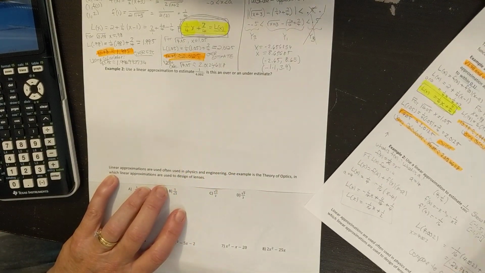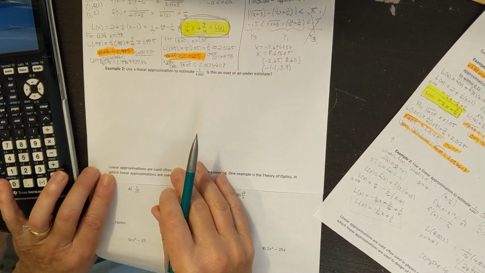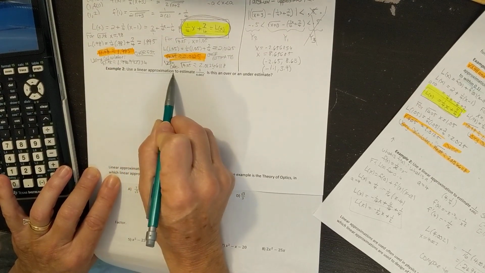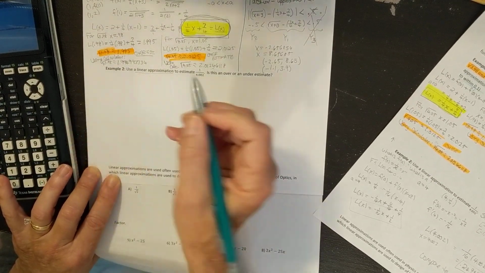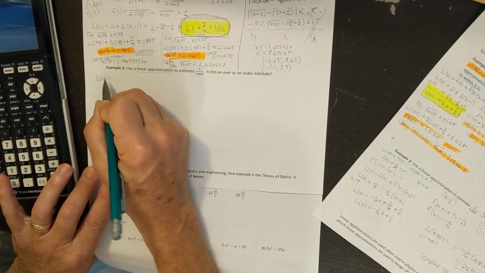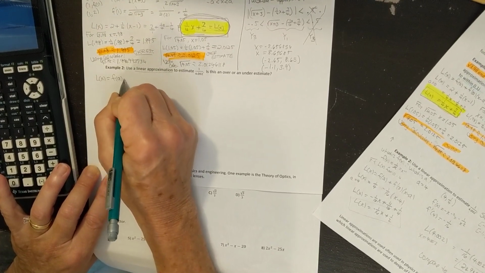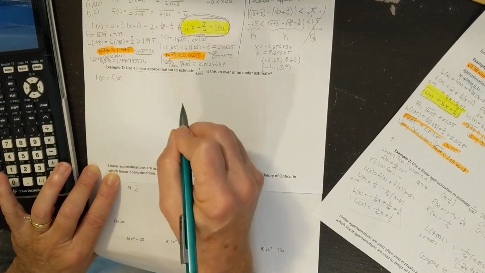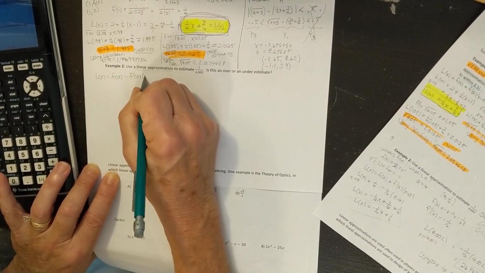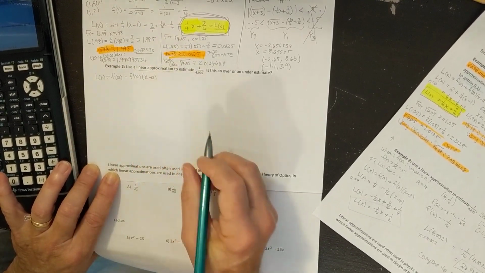So basically, I want you to understand how to approach this problem. What they're asking us to do is to use a linear approximation. What is a linear approximation? It's the tangent line, right? So L of x is equal to y1, which we're now calling f of a, plus m times x minus x1, but our slope is f prime of a, times x minus a. This is our linear approximation in general.